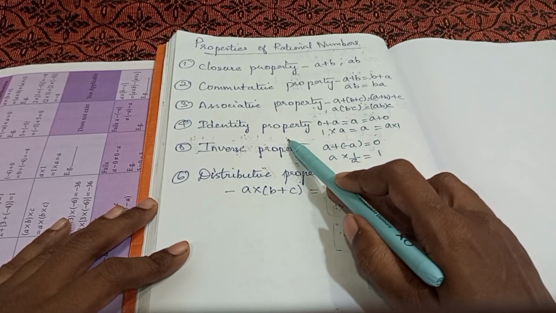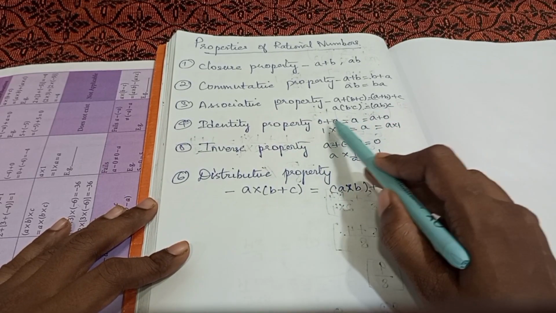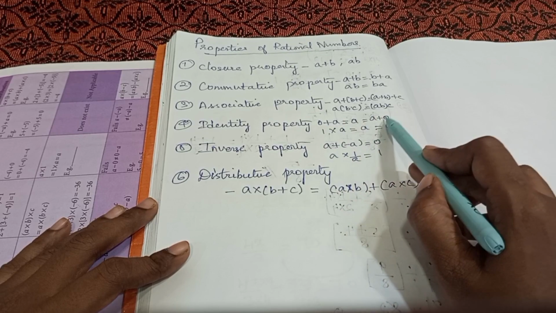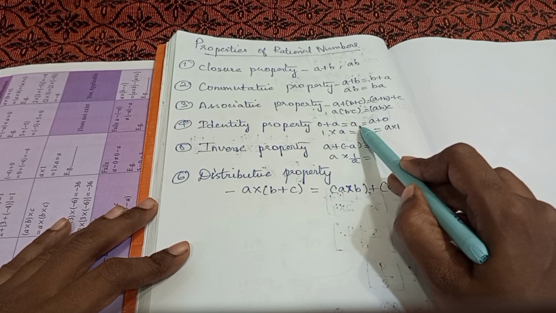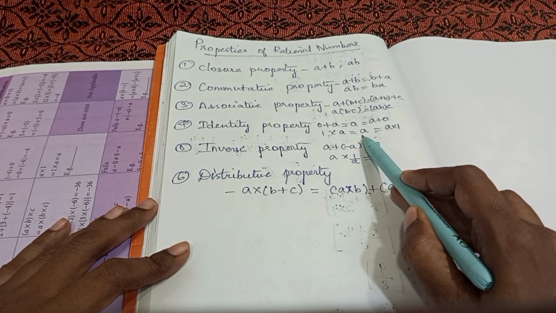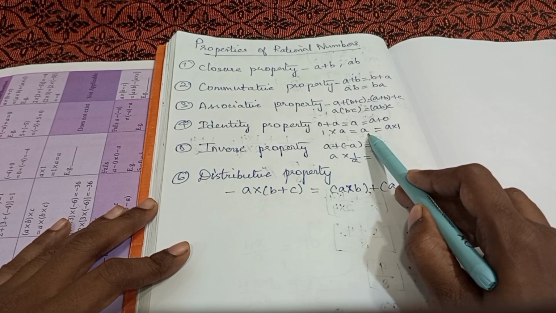See the identity property of addition is 0. If you add 0 plus A, or A plus 0, the answer should be A. For multiplication, how will you get it? If you multiply by 1, you will get A. That is, 1 into A is equal to A.